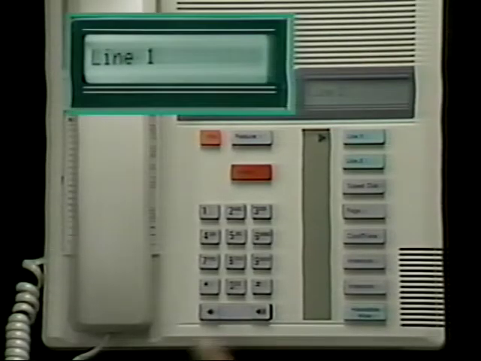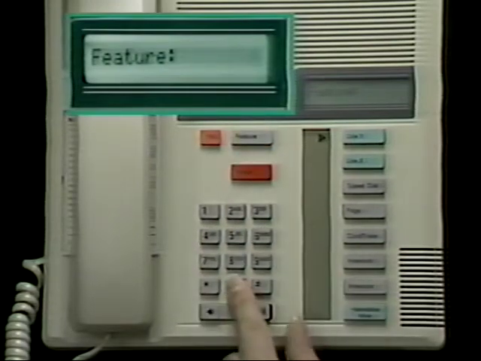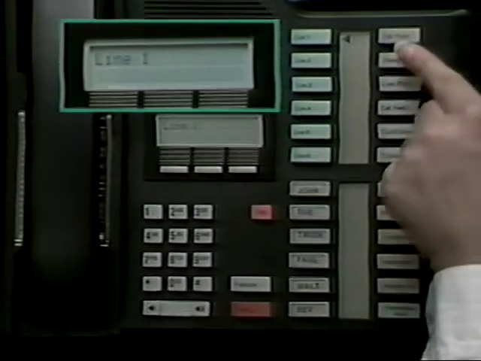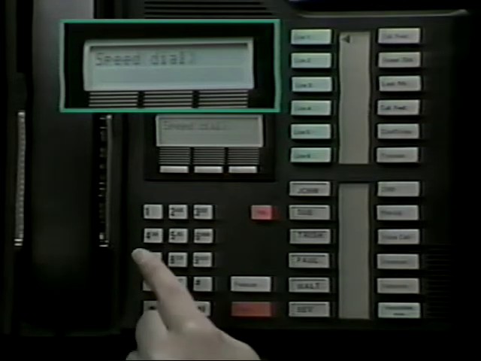To access speed dial through its code, you'd press Feature 0 and then dial your 2-digit number. If you've programmed speed dial onto one of your memory buttons, simply press the button labeled speed dial and then input your 2-digit phone number.